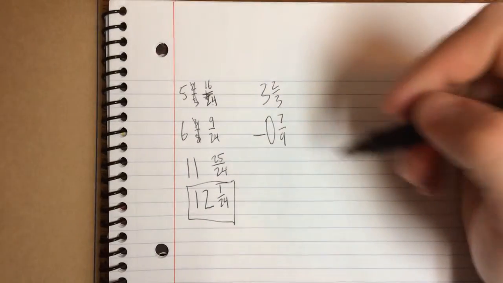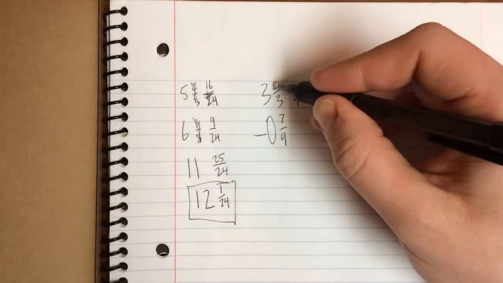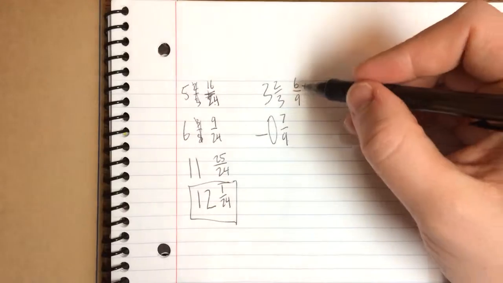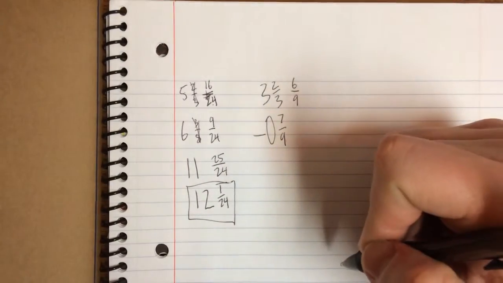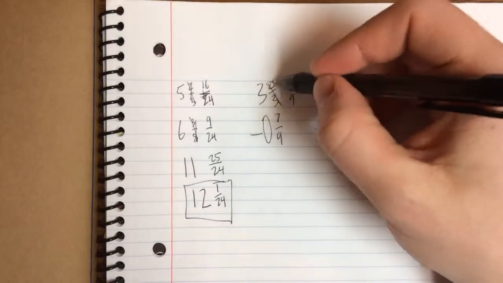Again, I need a common denominator here. I can just leave this one as 9 and multiply this one, 3, by 3 to get 9. So 2 times 3 would give me 6. Then I'd have to do 6 minus 7, which I can't do. This is the trickiest part for 6th graders: borrowing using subtraction.